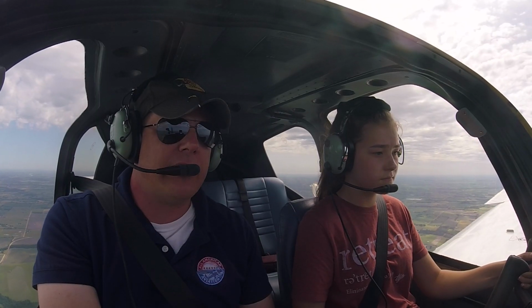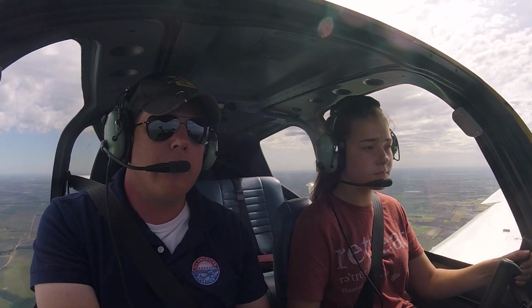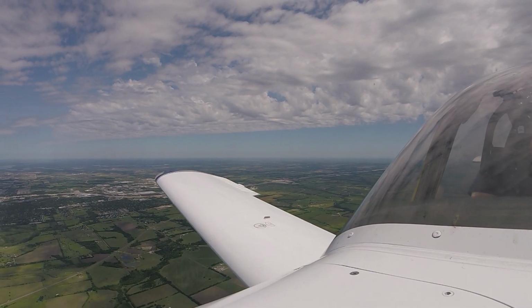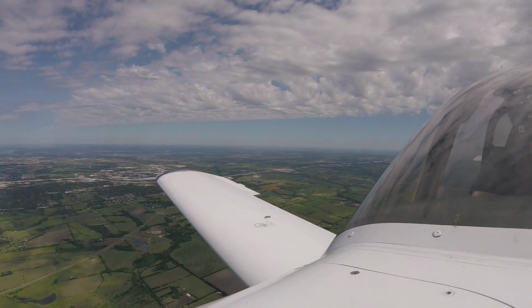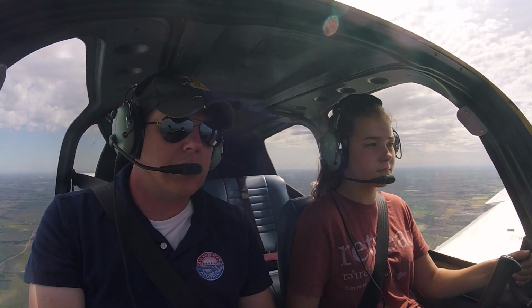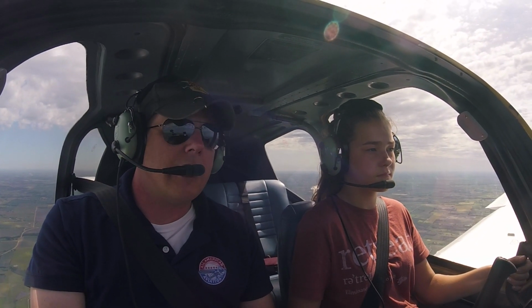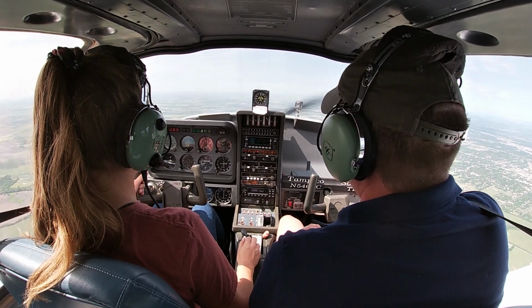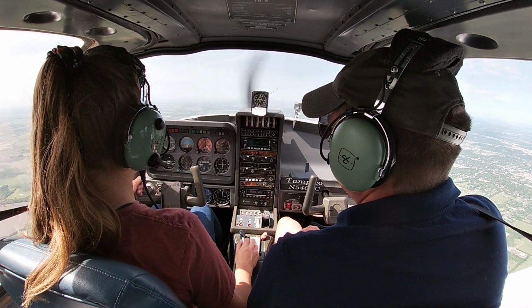Stay on this heading. Don't be fixating on instruments. We're going to fix that. Looking outside. There you go. Now pull the power all the way to idle. Now try to stretch the glide and try to hold the airplane from descending below our current altitude.